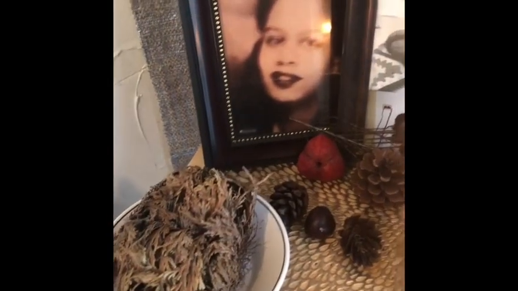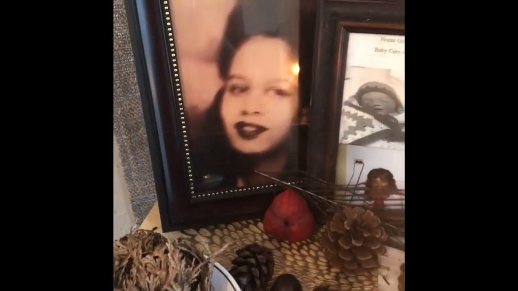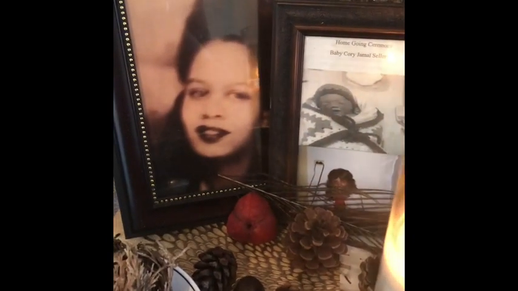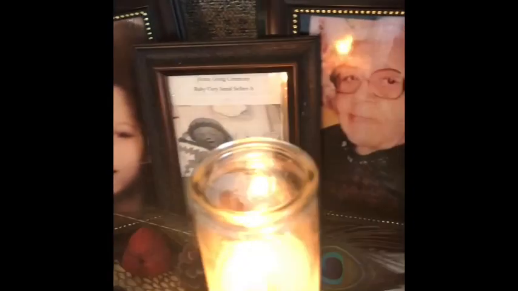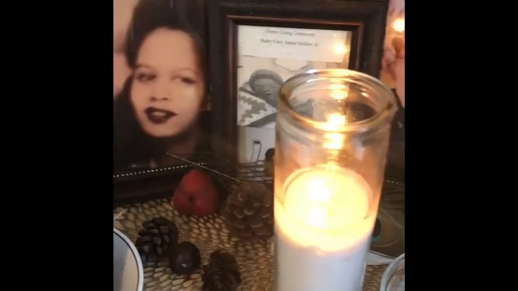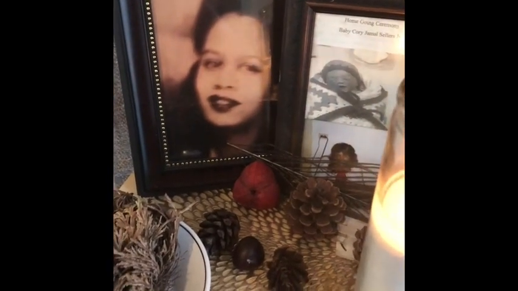So this is my grandmother here and my great-grandmother, and a few other people on my altar that I love. My grandparents and stuff like that, and it's just very sacred to me.